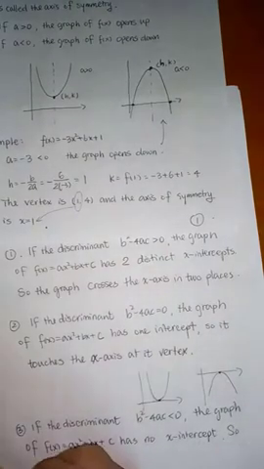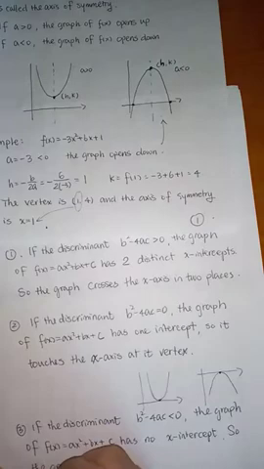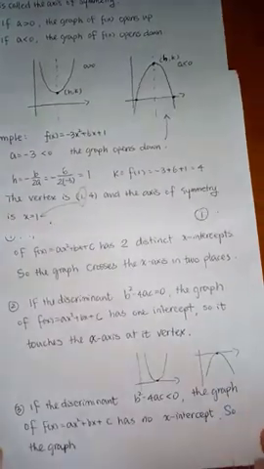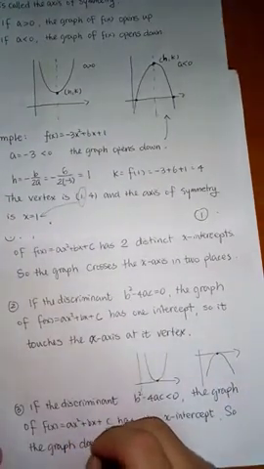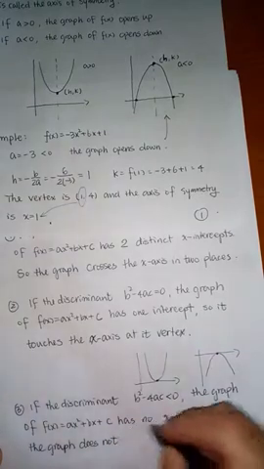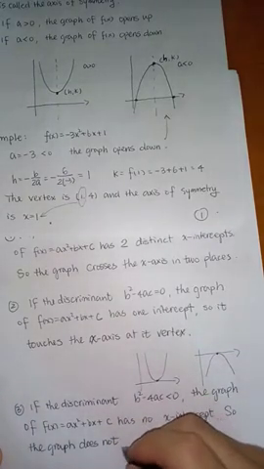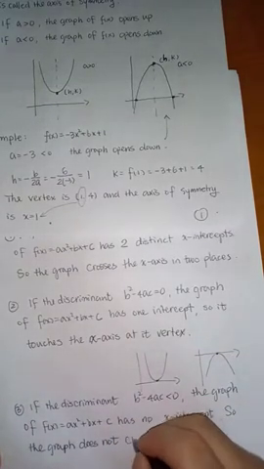So the graph does not cross or touch the x-axis.